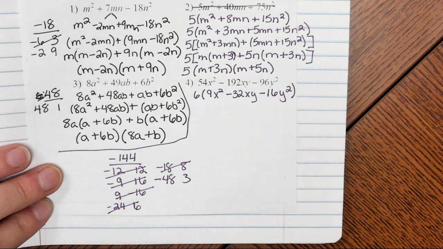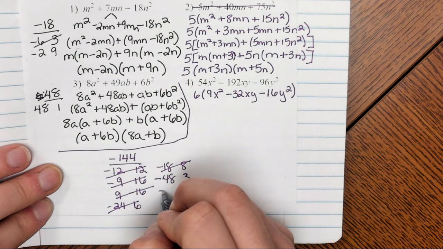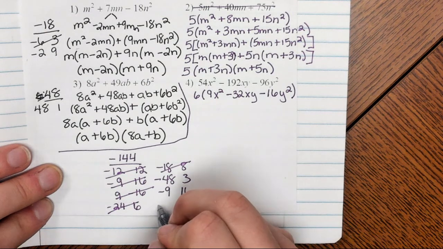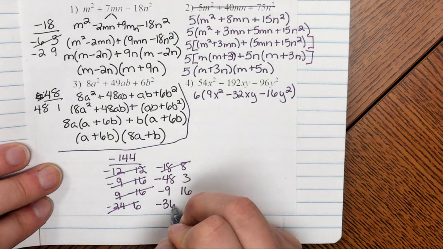Let's see. About 9 and 16. Nope. Aha, here it is. I have a negative 36 and a 4.